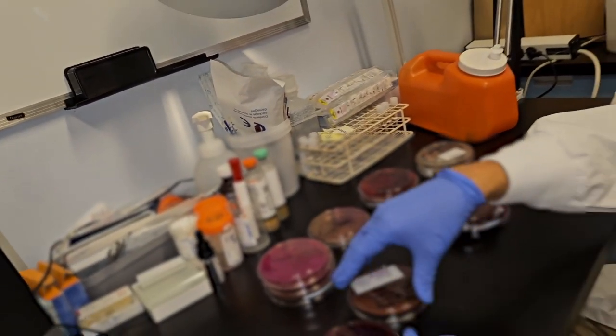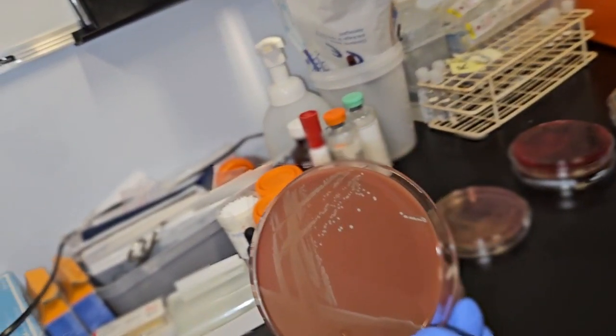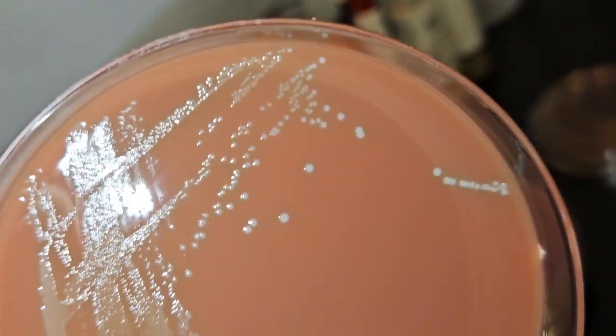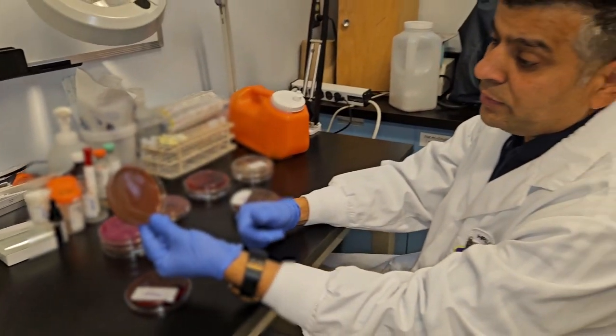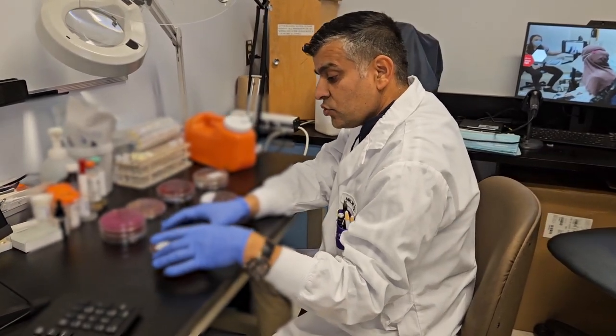You can also see the alpha colony better on chocolate agar than on blood agar. You can see the greenish discoloration around the colony better. Although in chocolate agar there is no RBC to call hemolysis, the effect of hemolysis you can see better in chocolate agar.